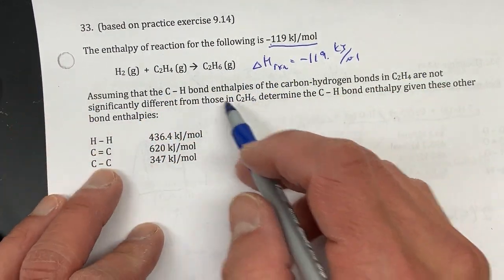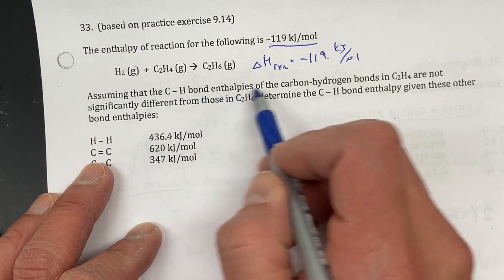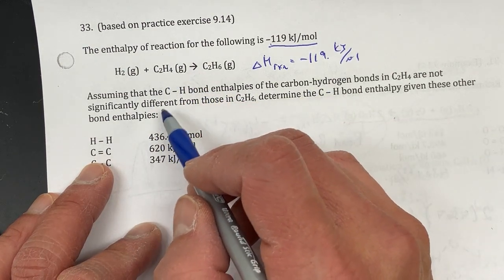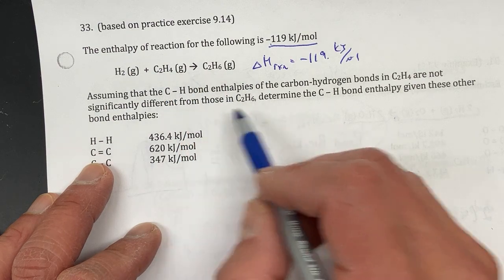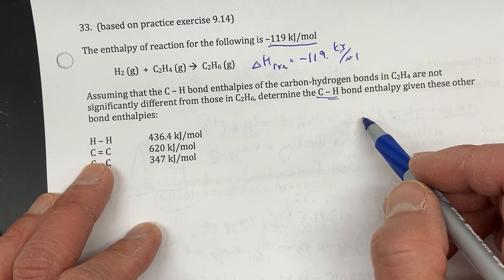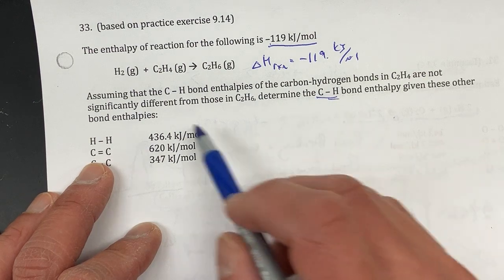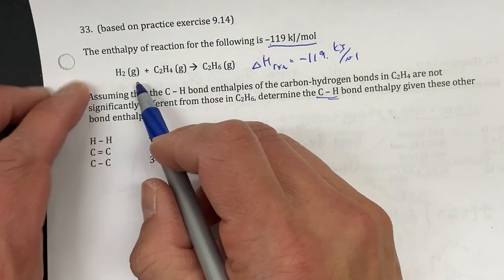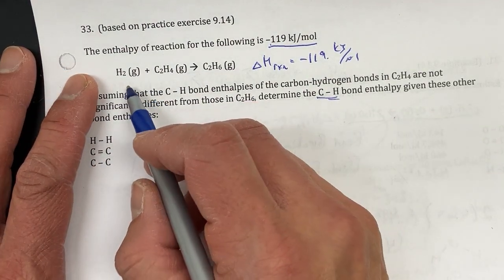So assuming the CH bond enthalpies of C2H4 and C2H6 are all pretty much the same, figure out the CH bond enthalpy for this reaction here. So the same way, I'm just going to set it up for you, and you can solve this.